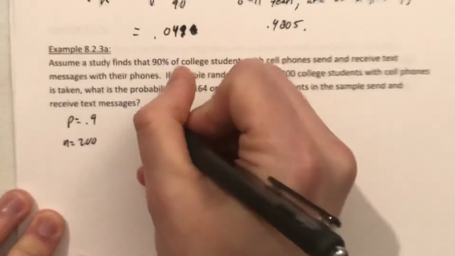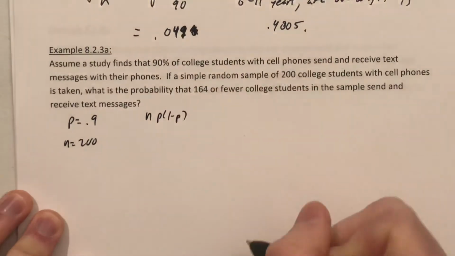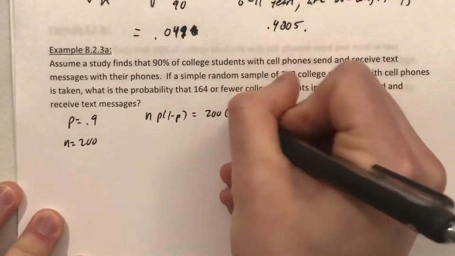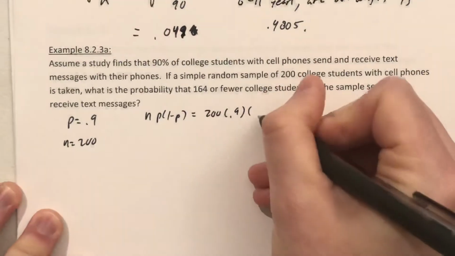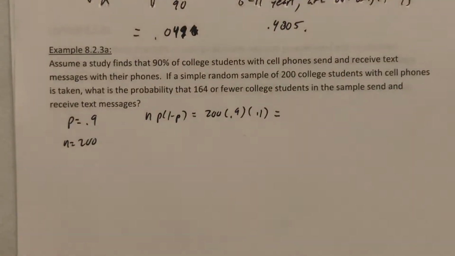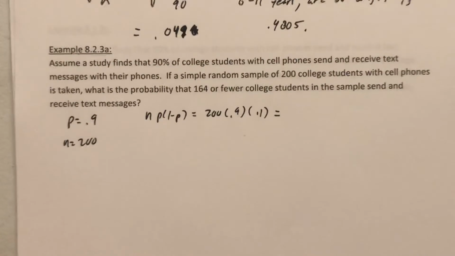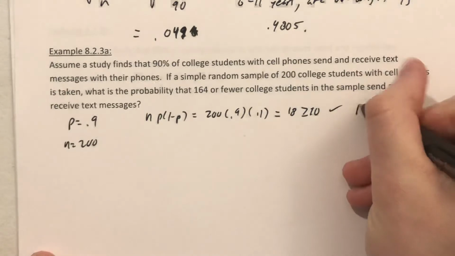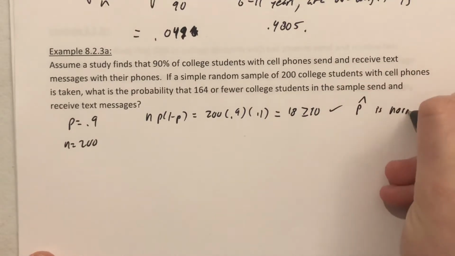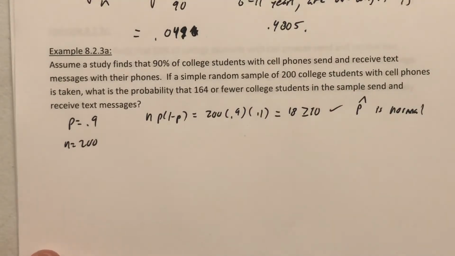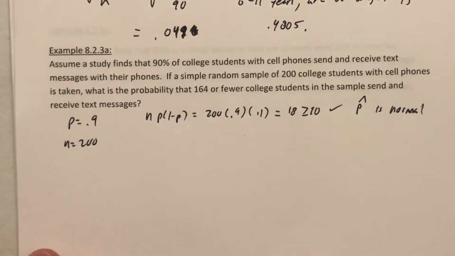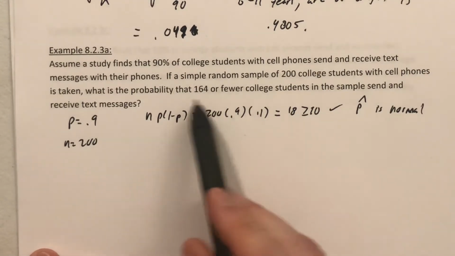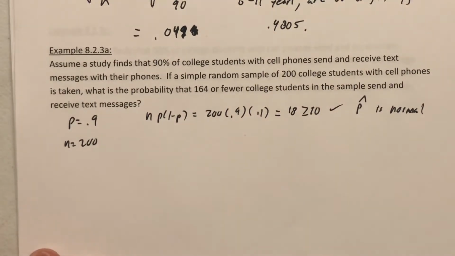Let's go ahead and do our check here. Our np and n(1 minus p) is the first thing we've got to figure out. 200 times 0.9, and then the complement of 0.9 is 0.1, which is 20, which is at least 10, so we're good. So again, p hat is going to be known to be normally distributed. Now, from there, we are wanting to look at the information they gave us. They didn't directly state the value of p hat, notice.